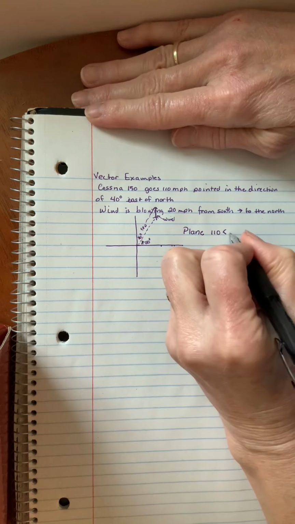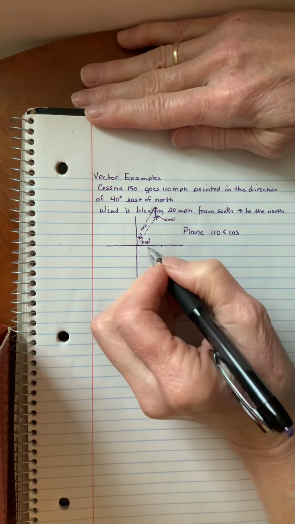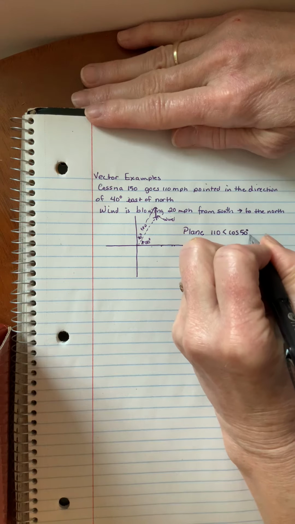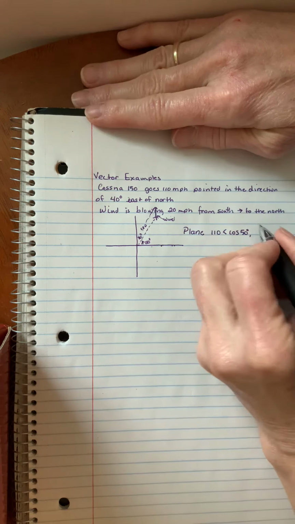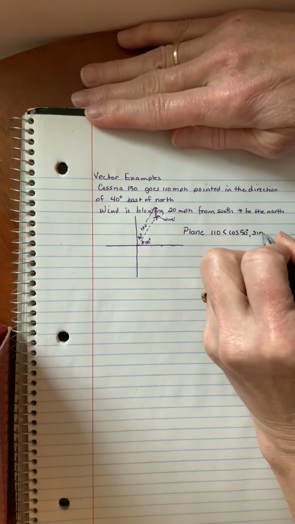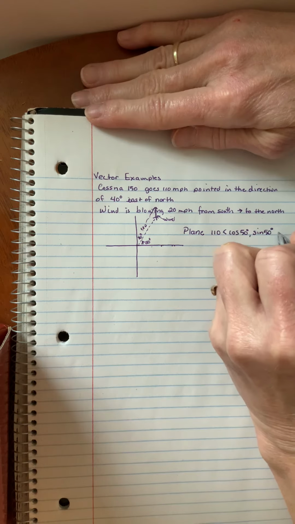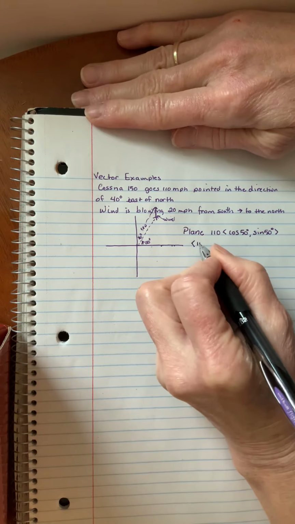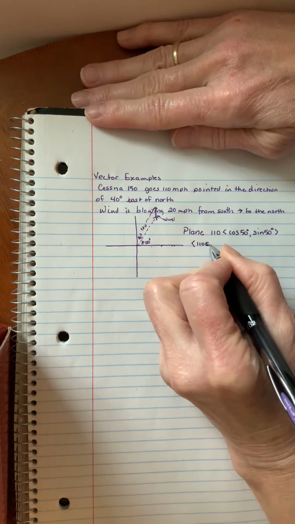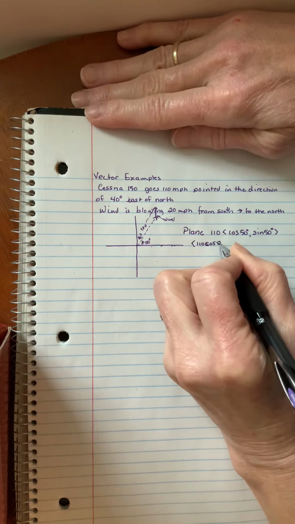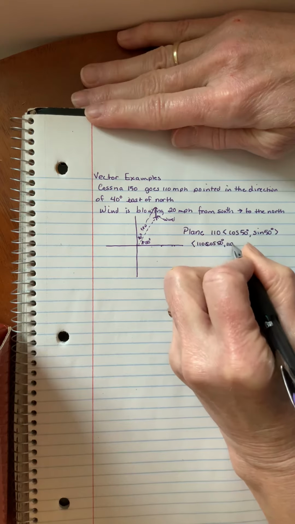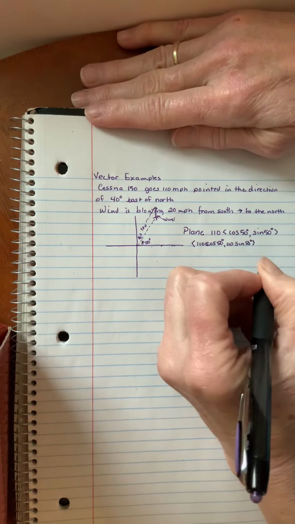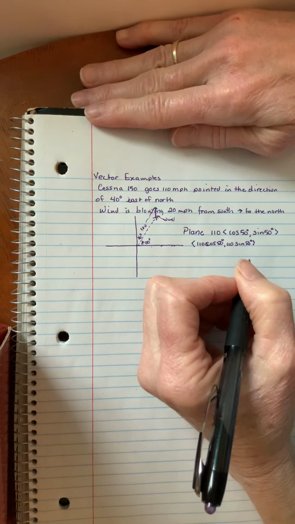So let's say cosine, and the angle from the positive x-axis is 50 degrees. The sine is the y part, so sine of 50. So our plane is the vector 110 cosine 50, 110 sine 50. I just did a scalar multiple of my direction angle.